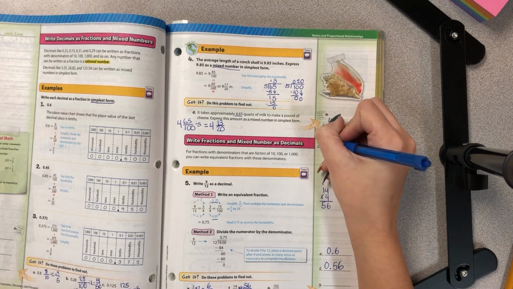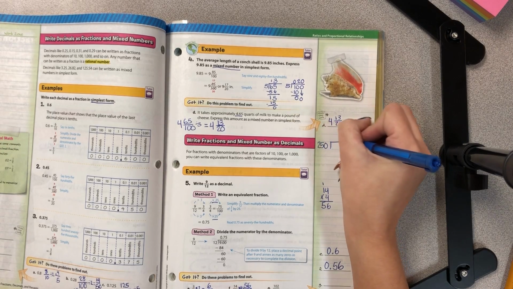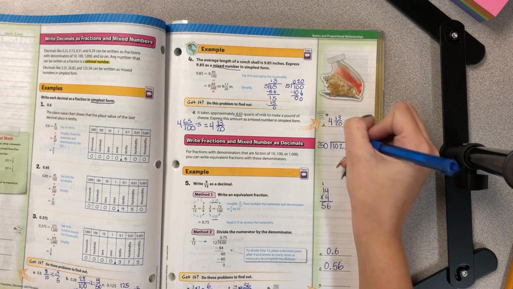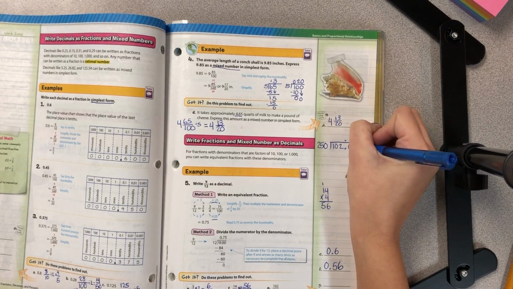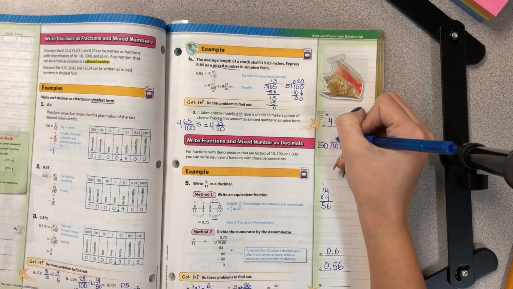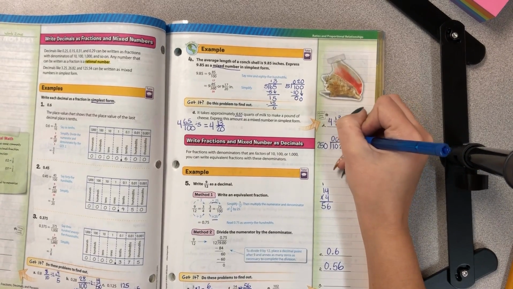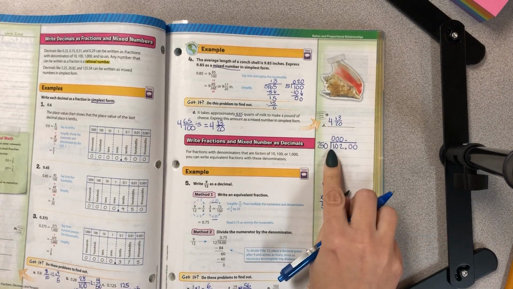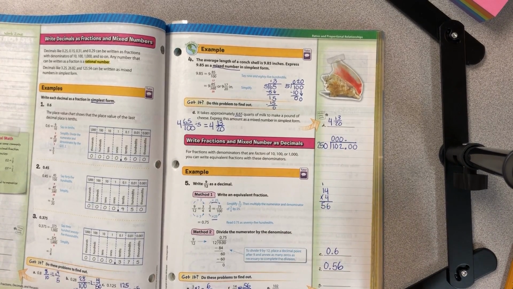So that means 250 into 102. And I know that I'm going to need some more. So I'm going to add my decimal point now and add some zeros. 250 can't go into 1 or 2 or into 102, but I know it can go into 1020.